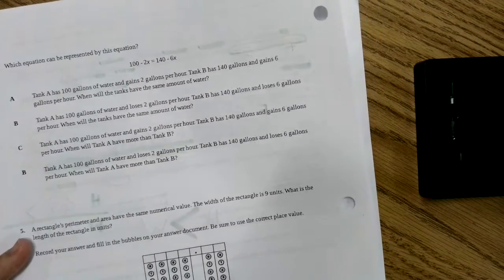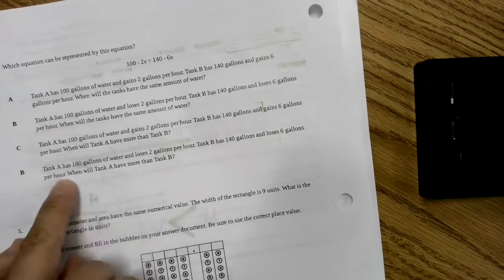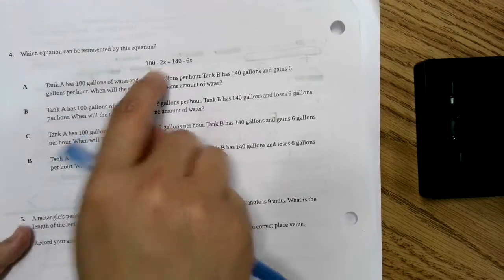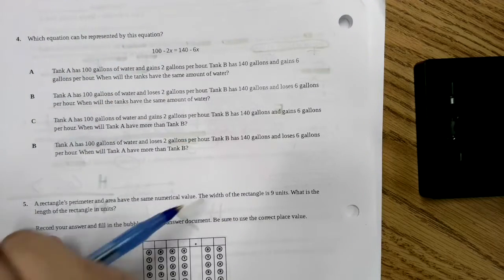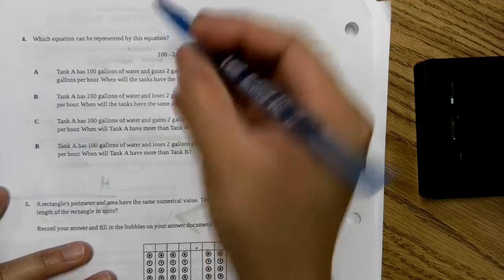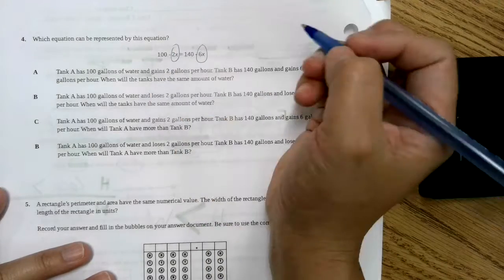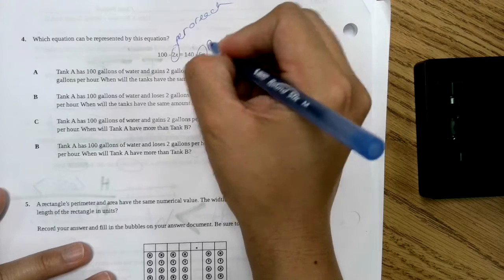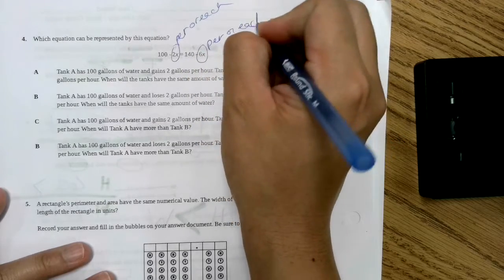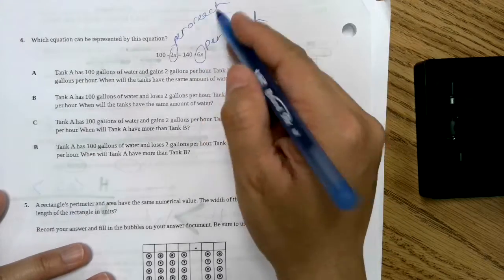Number 4. Which problem situation can be represented by this equation, okay? So try that. All right, if we go look at it, we have subtraction going on. We have our per or each right here, right? Per or each on both of these should be with the 2 per or each, 6 per or each.